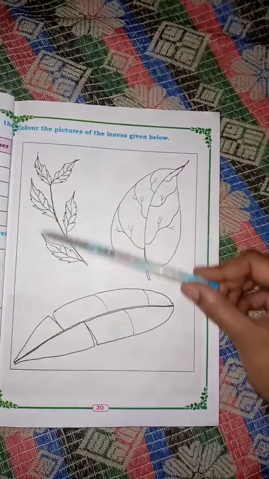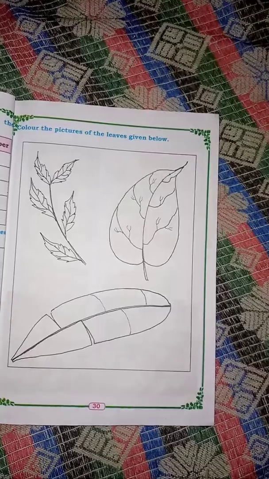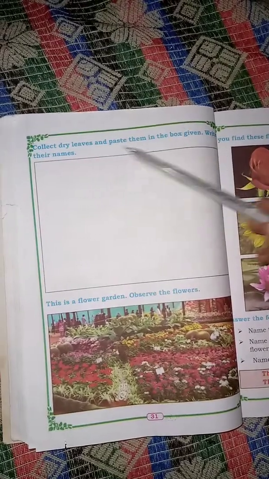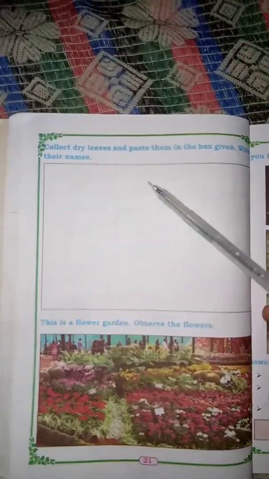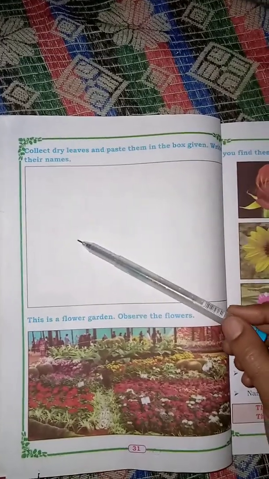See, these are the pictures. Some of the pictures of leaves are given below. You can color these leaves. Collect the dry leaves and paste them in the box given. Write their names. You can collect any leaves and make them dry, or else you can collect the dry leaves also, and you have to paste them here and write the names of them. This is the activity. It is left to you.